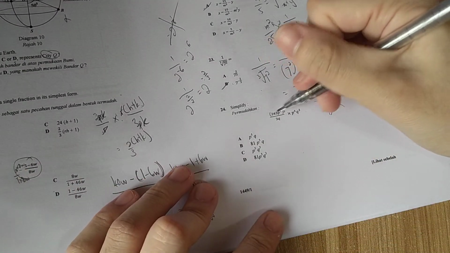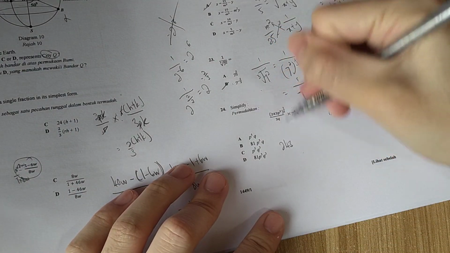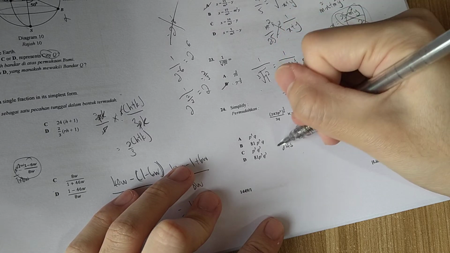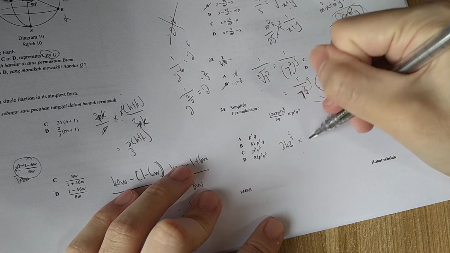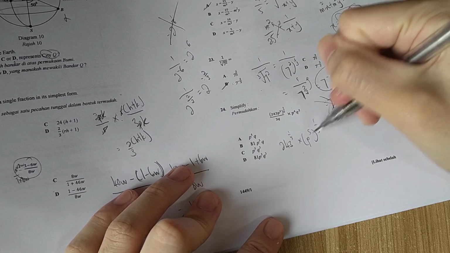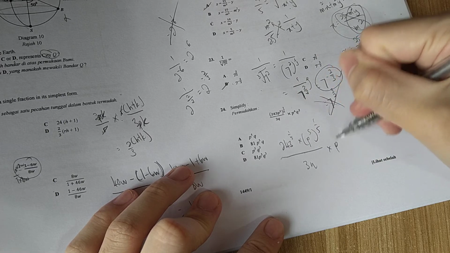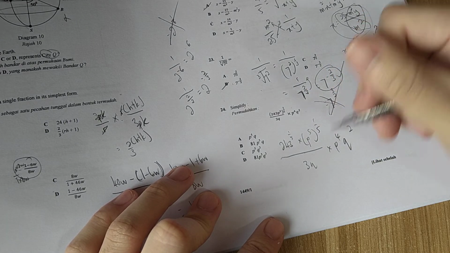Alright, 24. 243. Okay, can you see it's like bracket power 1 over 5? Means everything has to power 1 over 5. So 243 power 1 over 5 times p power 5 power 1 over 5. And then over 3q times p power 4 q square. Alright, I can see the q here and the q here.